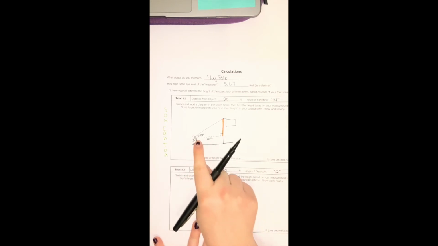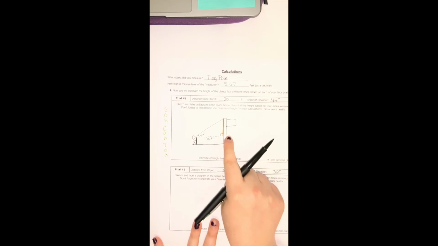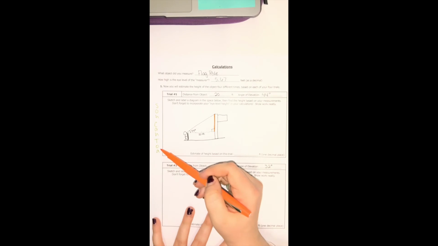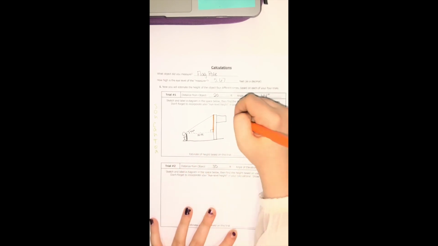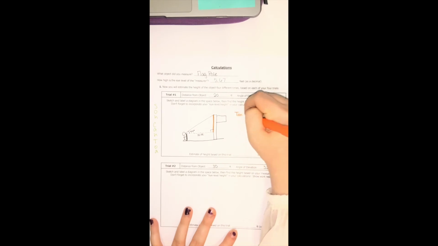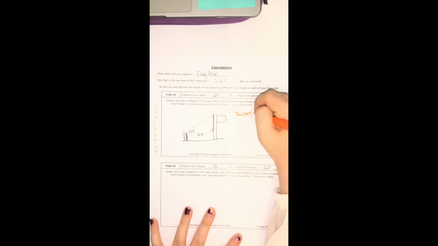We know that for our 44-degree angle, we have an adjacent side of 20, and we are solving for the opposite side, which is missing. So I need a function that has both the adjacent and the opposite, and the only function that does that is tangent. So I'm going to need to solve using the tangent of 44 degrees is equal to the opposite side, which is unknown, over the adjacent side, which is 20 feet.